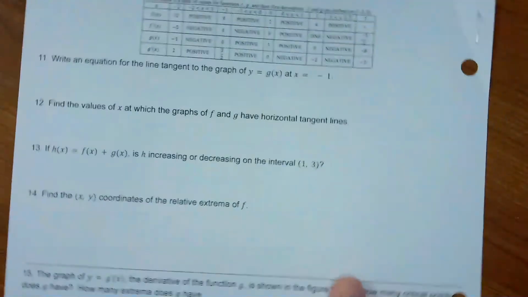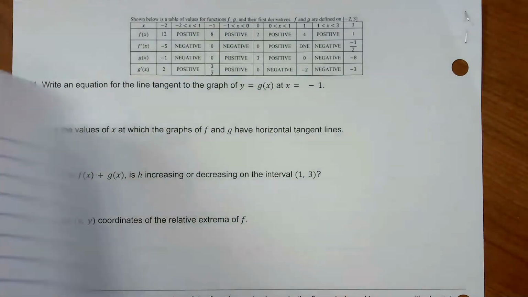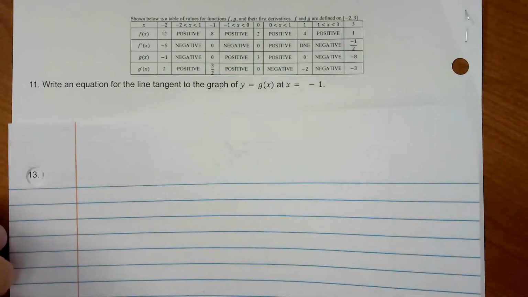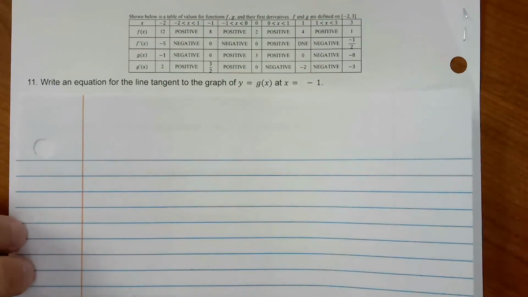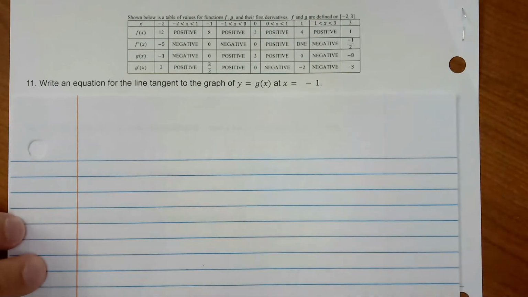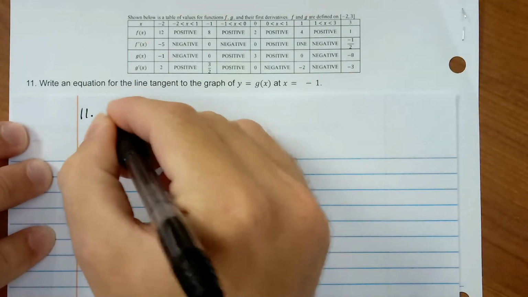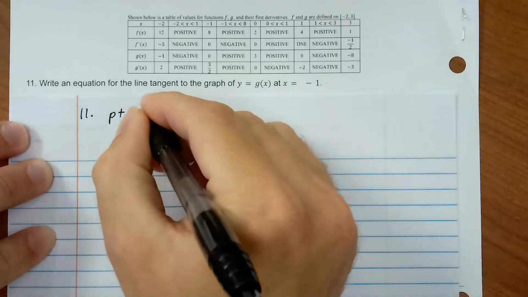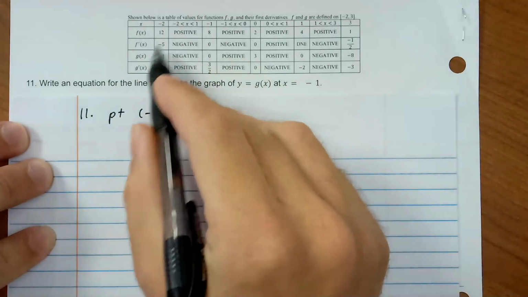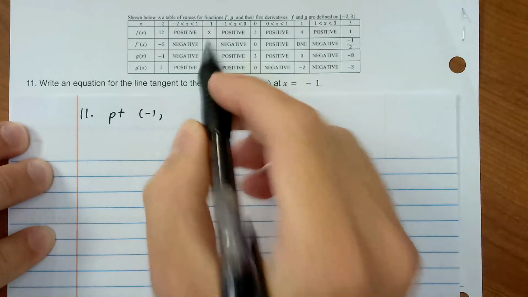Back here, right? An equation for the line. Okay, I think it's going to speed up. This is not going to be like the first 4 problems where there was a lot of parts and a lot of drill and algebra. Okay, so 11. We're going to need a point. Be x equals -1. G of -1 equals 0.